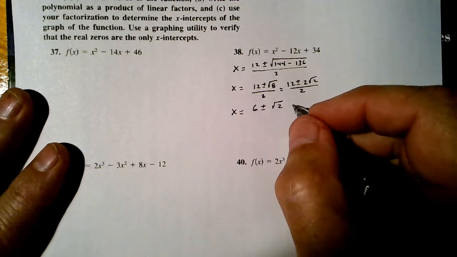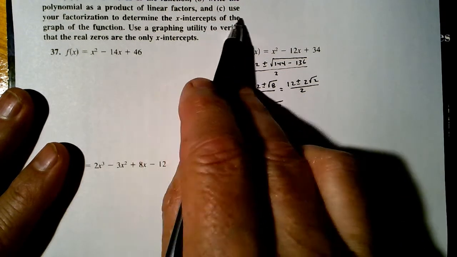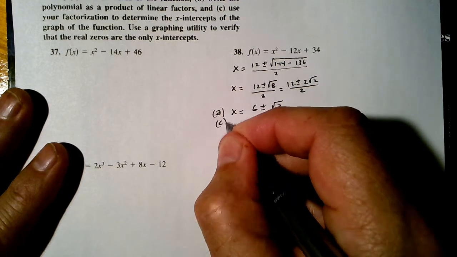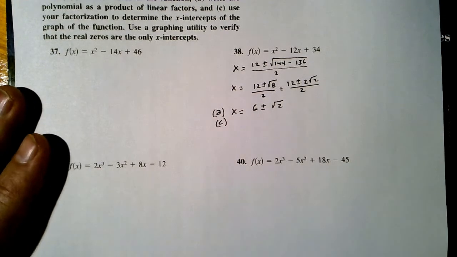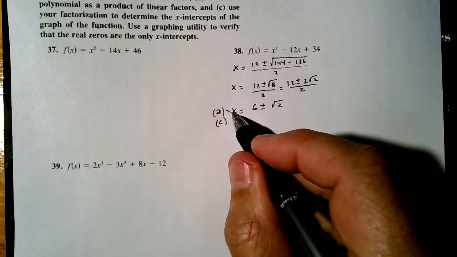So this is A. And they are also our real zeros, C. These are our real zeros right here. I don't care how you notate that over there, but this is A and C right here.